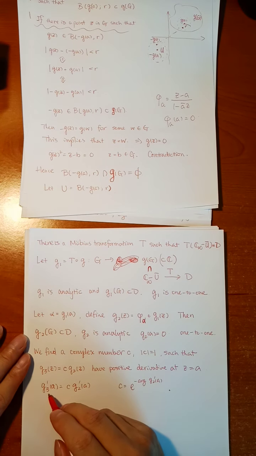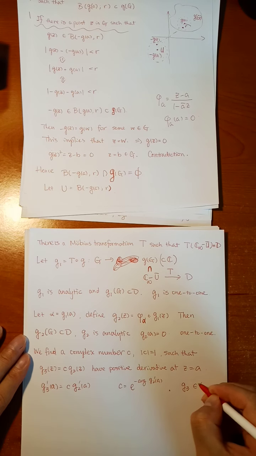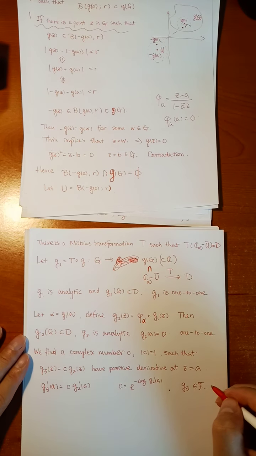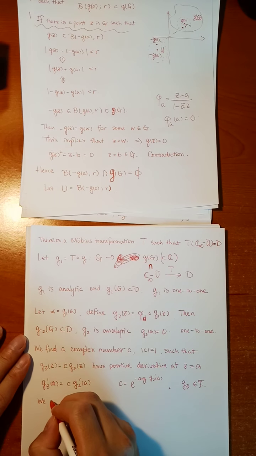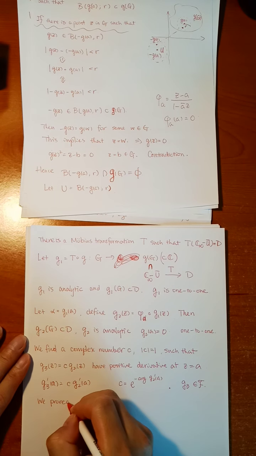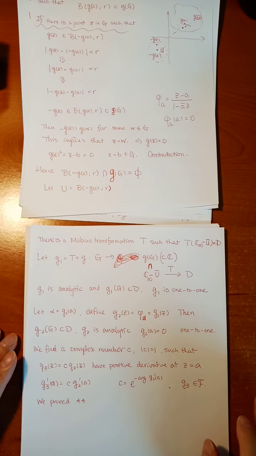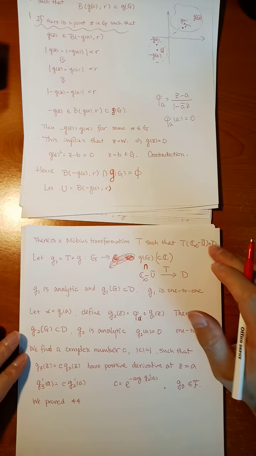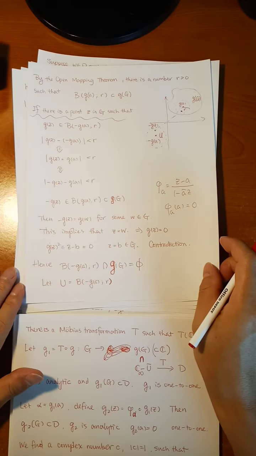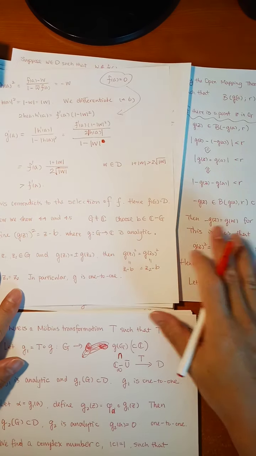Then we do construct G3. G3 belongs to F. F is non-empty. So that is 4.4. We proved 4.4. 4.4 says F is non-empty. We do have this construction. Okay, so let's review what we did.